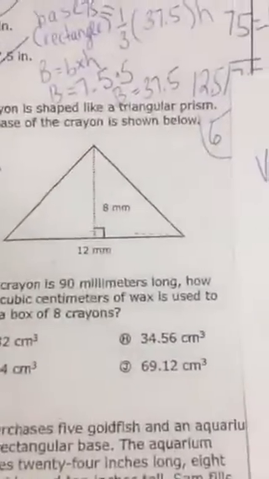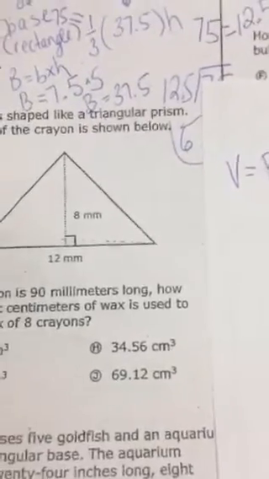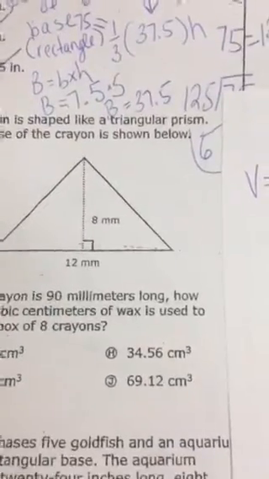A triangle. So to find the area of a triangle, area equals, so we did this in 6th grade too, area equals 1/2 times base times height. So looking at my base, area equals 1/2 times, our base is 12, times our height is 8.